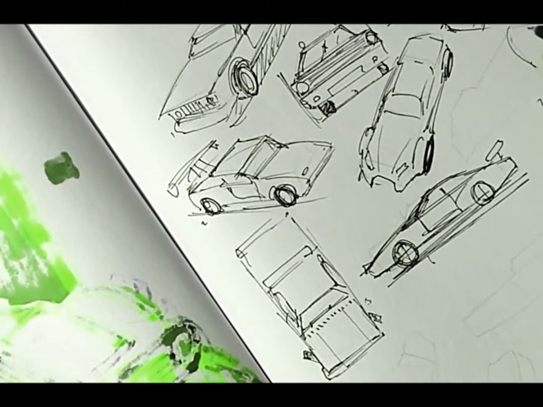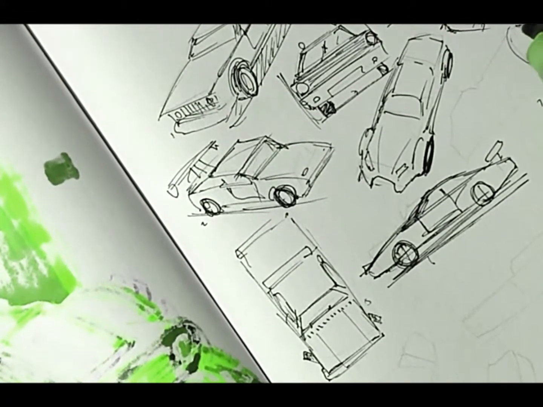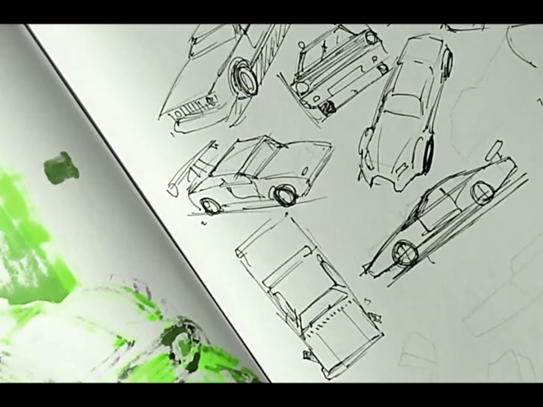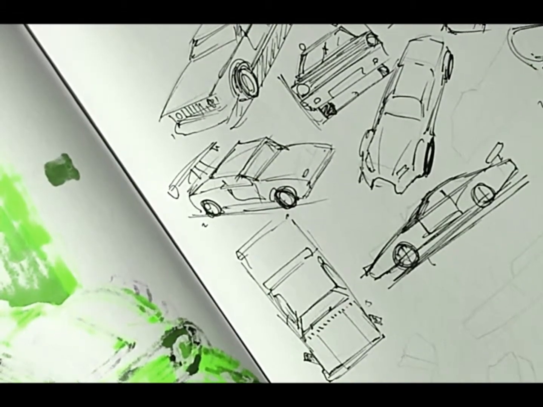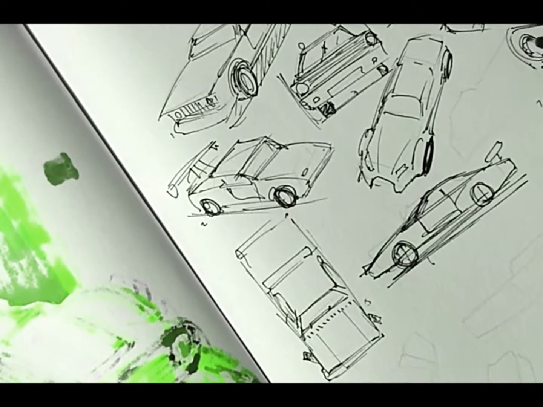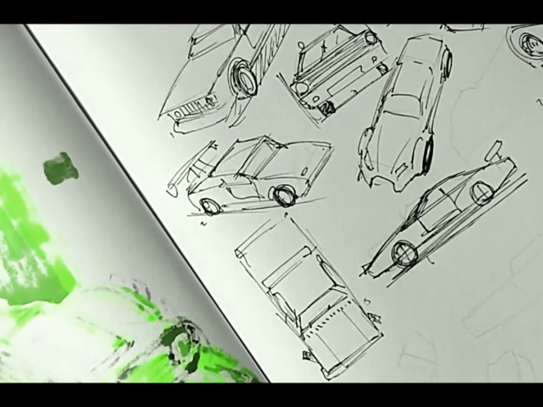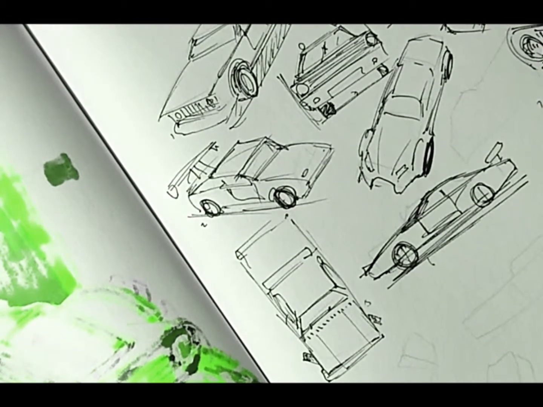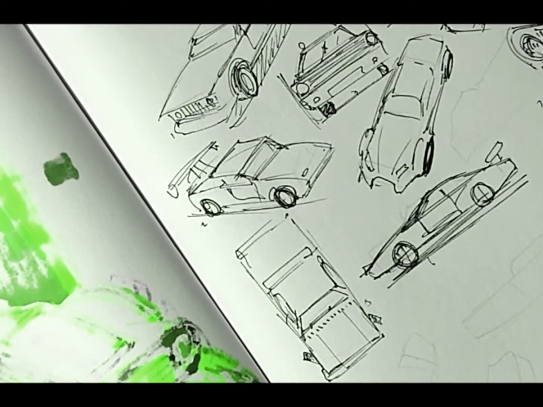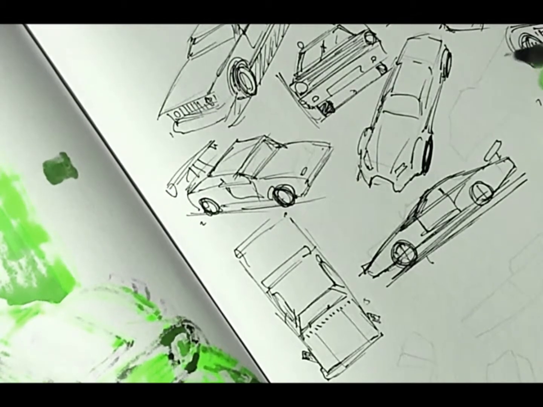For this one, it's going to be very, very close to one side, which creates a very dramatic angle. So this will be the shape of the headlight and the grille coming down, and you can barely just see that light there. It's going to be very, very small.